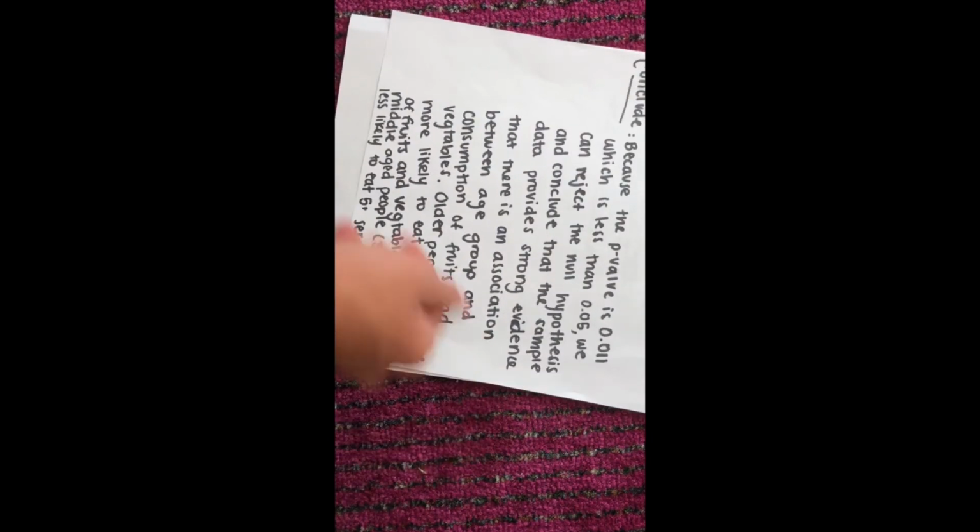And so you conclude, because the p-value 0.01 is less than the alpha significance level of 0.05, we can reject the null hypothesis. And this means that our sample provides strong, or convincing, evidence that there is an association, because we did a test for independence, between age group and consumption of fruits and vegetables. Older people were more likely to eat 5+ servings, and middle-aged people were less likely to eat it. And this part is also a commonly missed mistake. Not including context is one of the big mistakes you can lose points on in your conclude section. You want to state exactly what was more likely and what was less likely in the context of the problem.